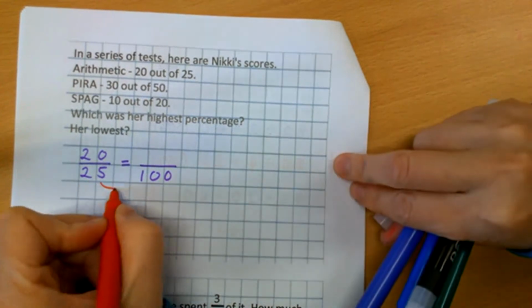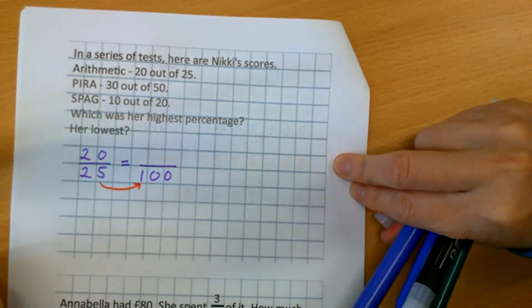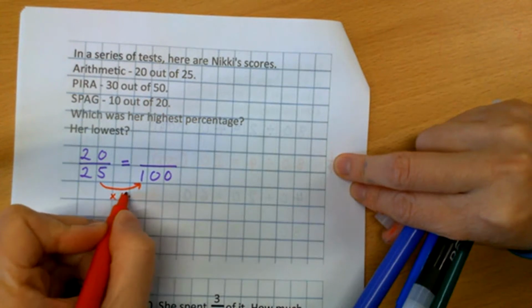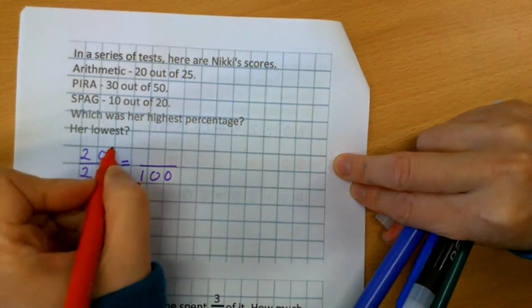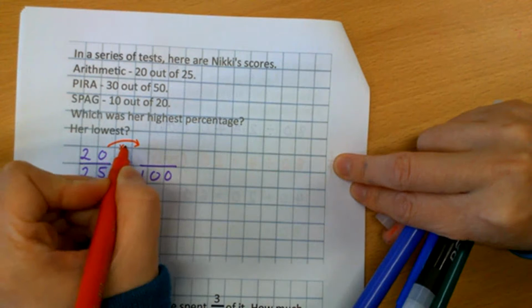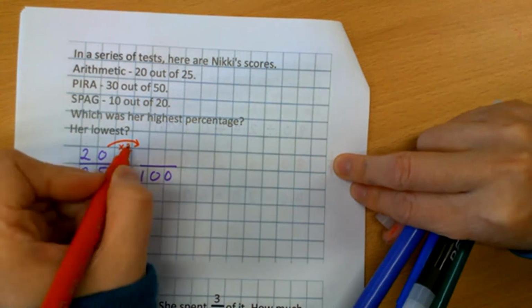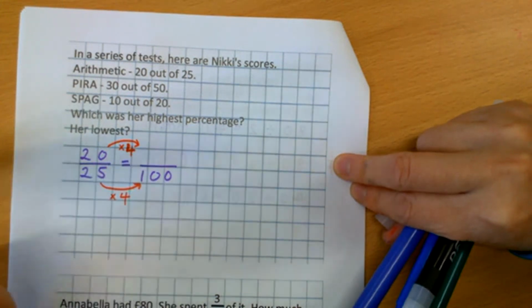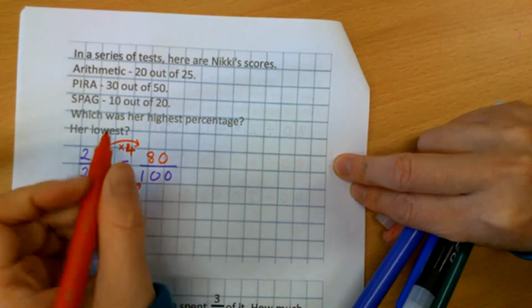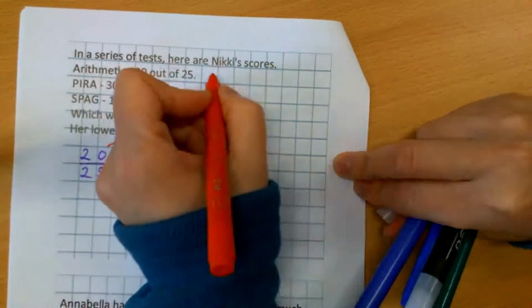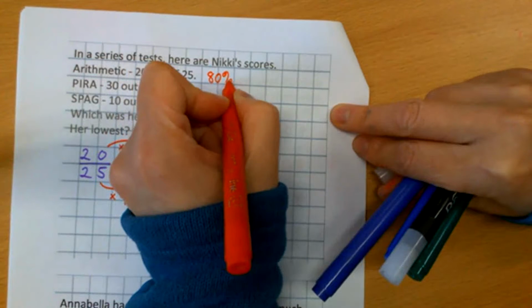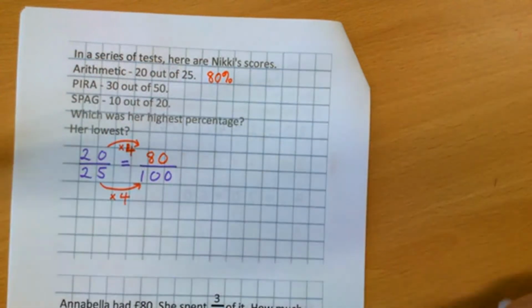What do I need to do to the bottom to get 100? Good, times 25 by 4, so therefore I need to do the same to the top. 20 times 4 equals 80. So we know that she got 80%, or 80 out of 100 for arithmetic.